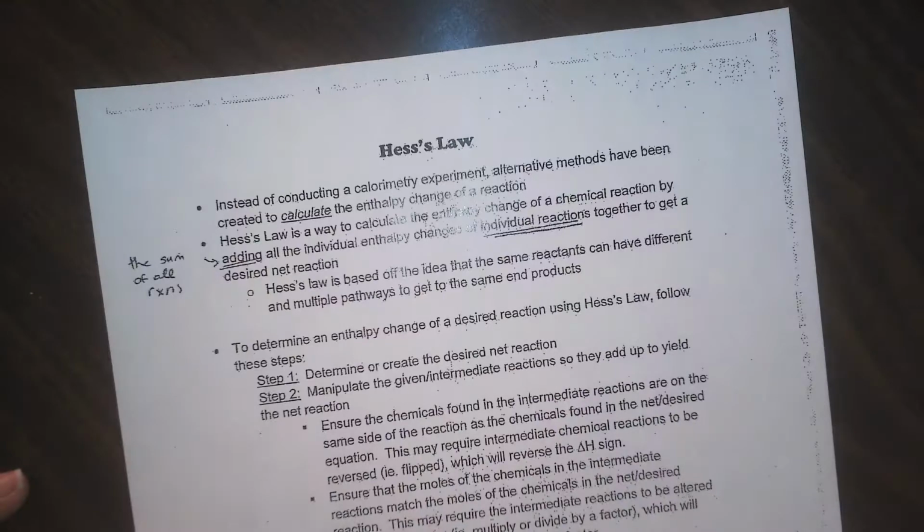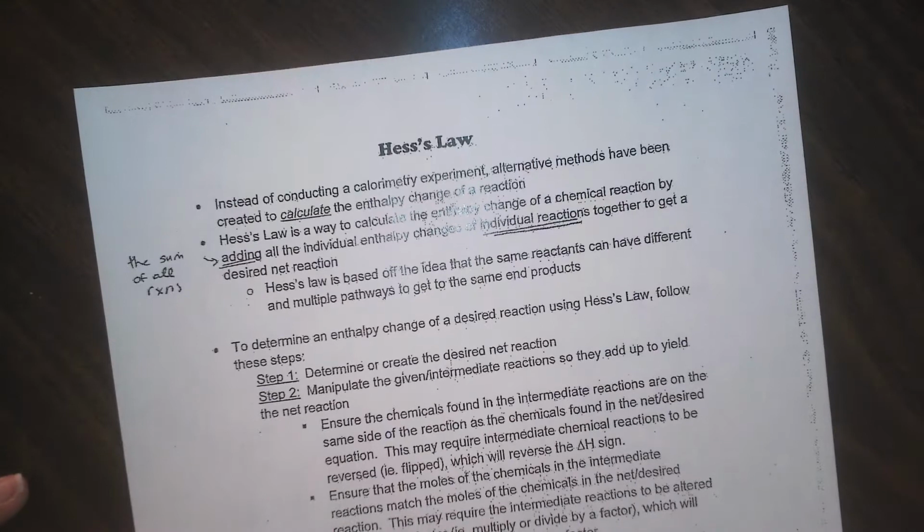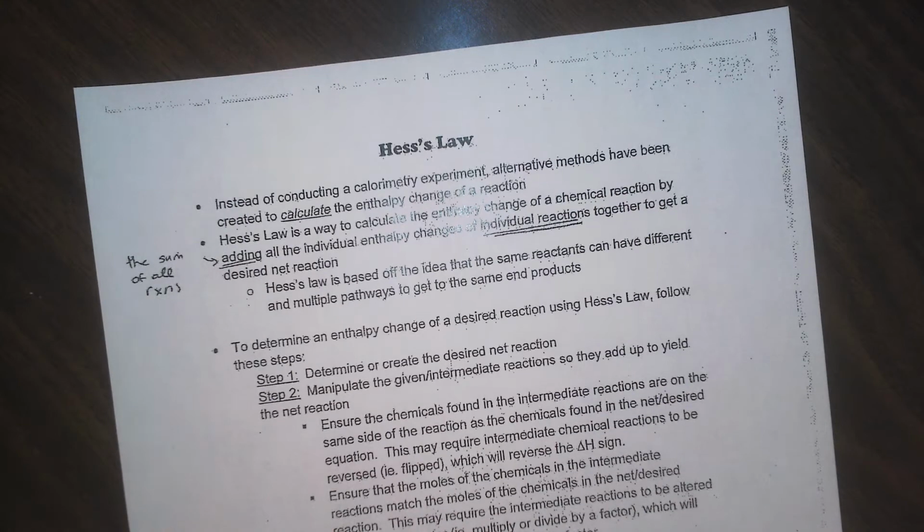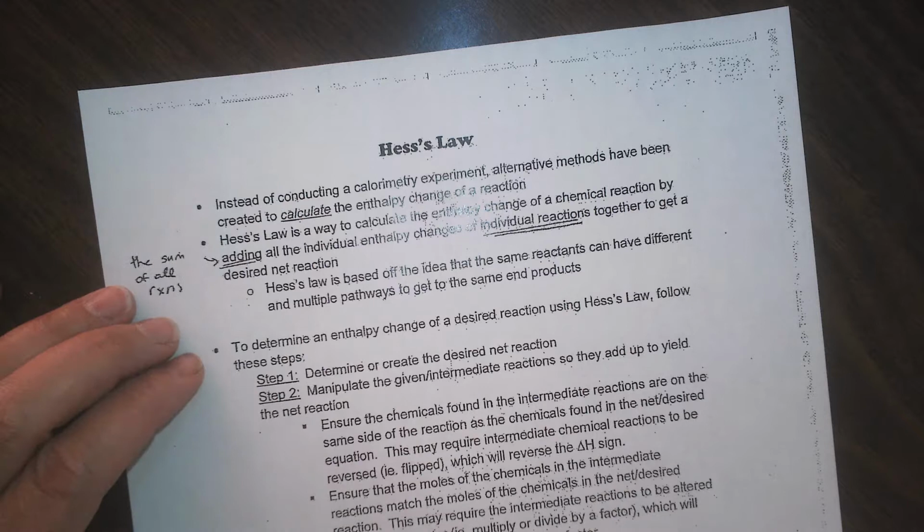Instead of doing calorimetry as an experiment, which is what we were going to do today, but we'll do tomorrow, instead of physically measuring the amount of energy being exchanged, and whether it's exothermic or endothermic, we can just do it simply with a calculation. And that's where we get Hess's law. What they do is they look at all the individual enthalpy changes of each individual reaction, and you get a net reaction. Okay?